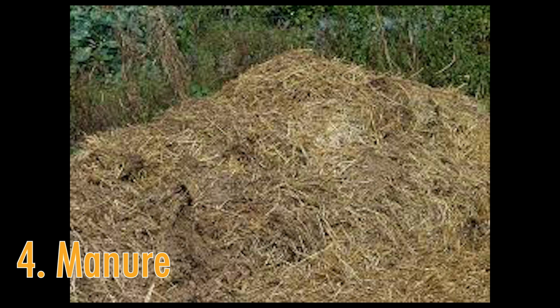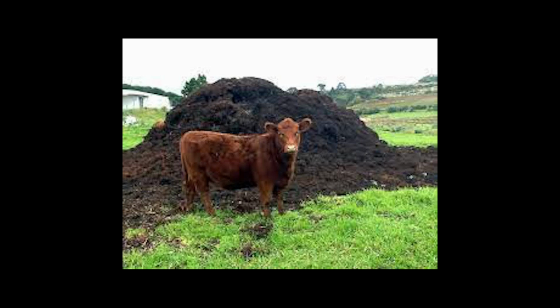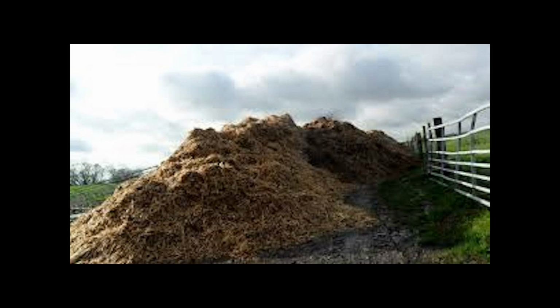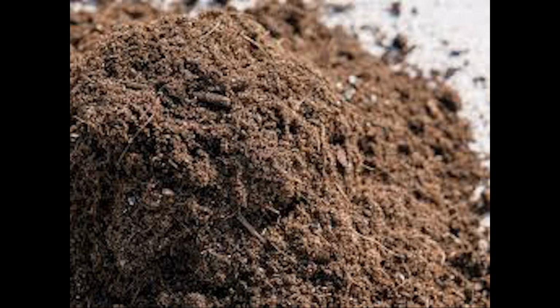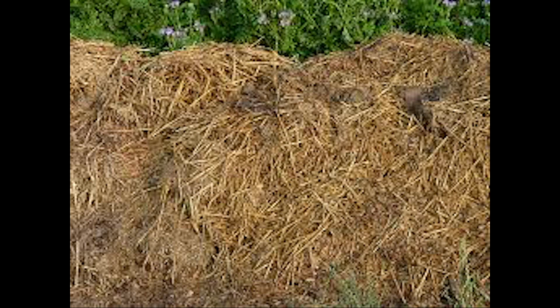Number 4. Manure. Manure can come from many different sources, like from cows, chickens, or horses. Manure is high in nitrogen and other nutrients. However, one should be aware it is also highly acidic and may even provide more nutrients than your plants need. This acidity and nutrient overload may lead to things such as plant burn. To prevent this, we recommend a composted manure, as it is less acidic and nutrient dense.